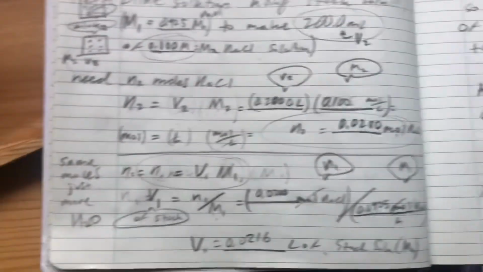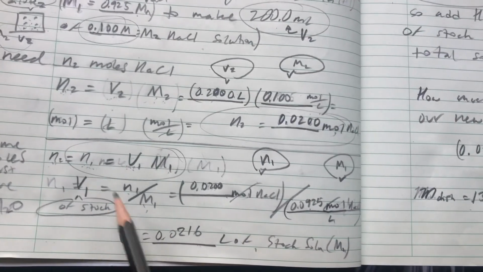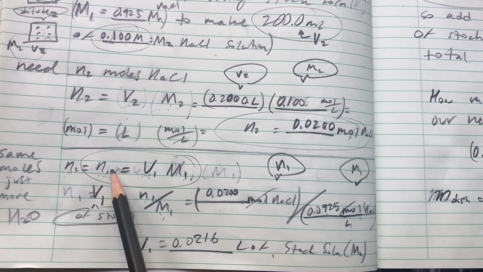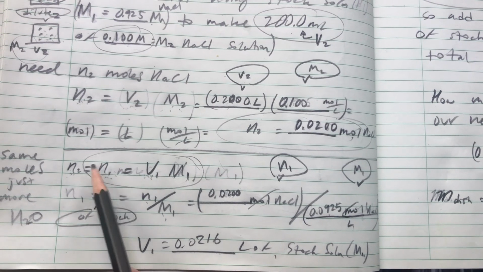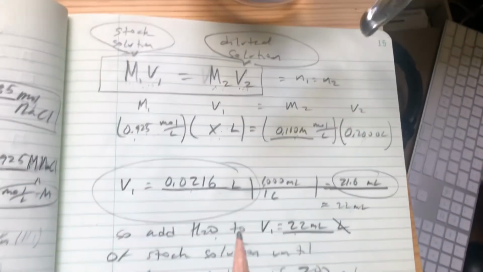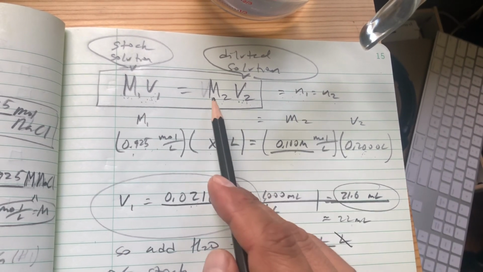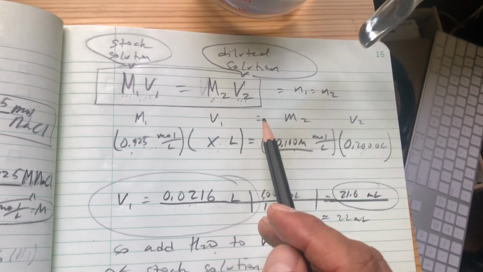Which is the same thing that we got over here. And this really harkens to the fact that if you solve for the moles of one, the moles on the left have to equal the moles on the right. The moles you add in equal the moles that you start with. And that's the premise of this equation. Once again, M1V1 is equal to n1, and M2V2 is equal to n2, and they're all the same. So that's how this equation works.